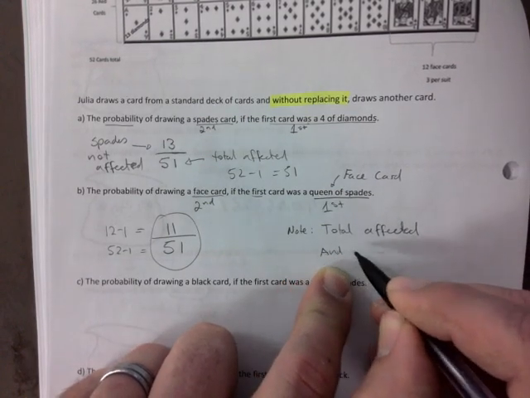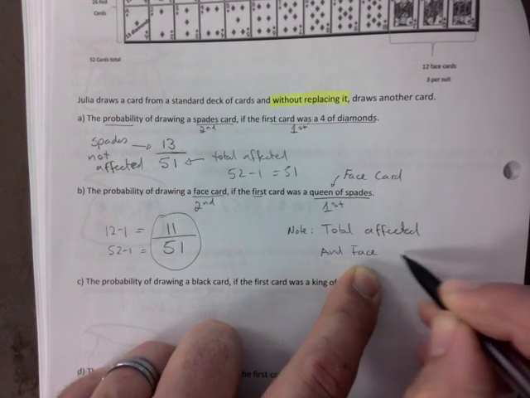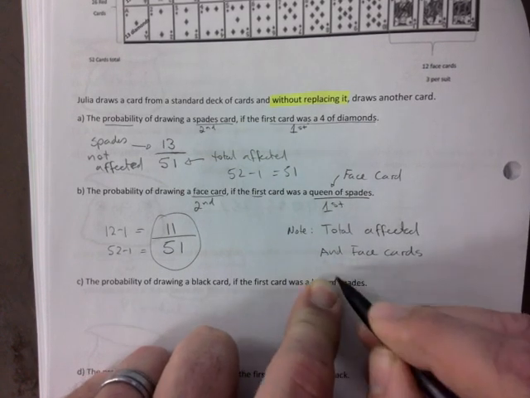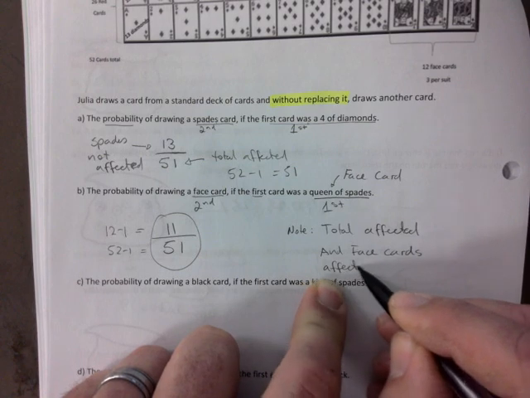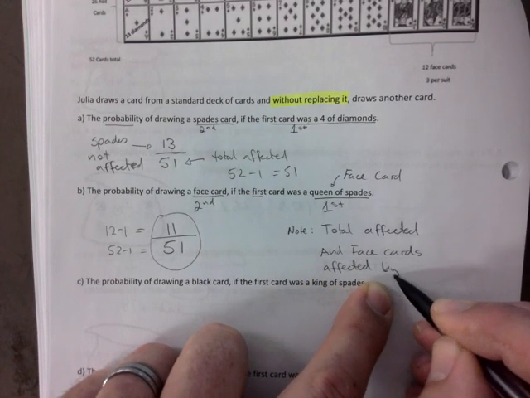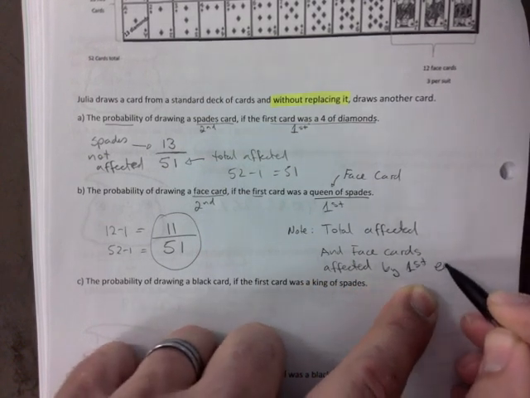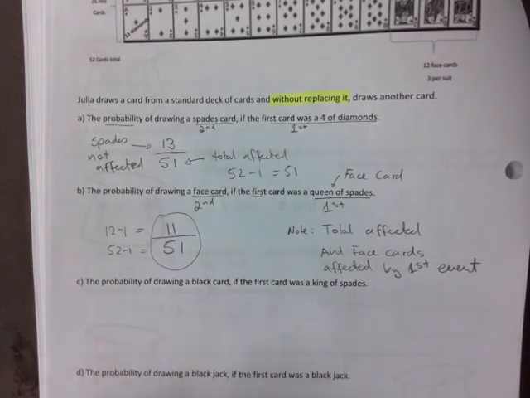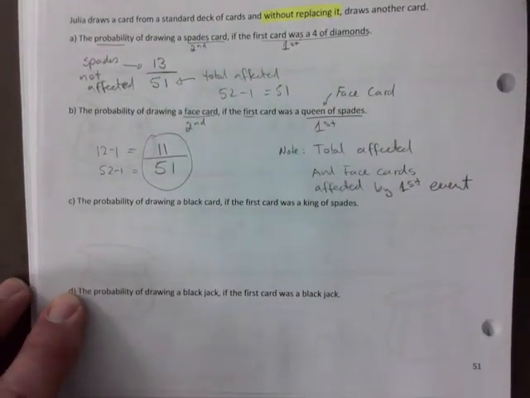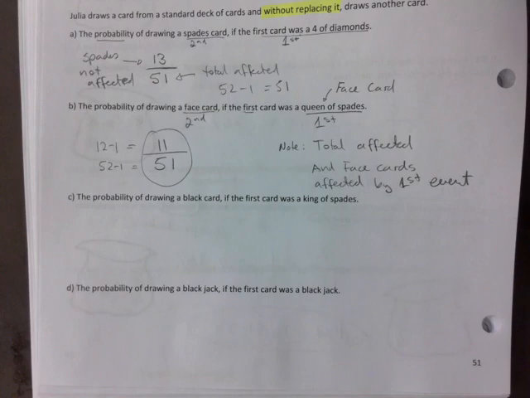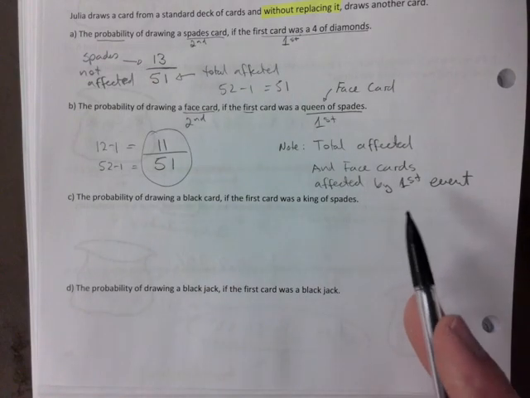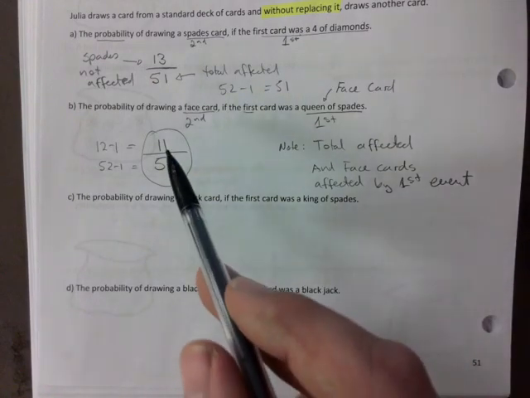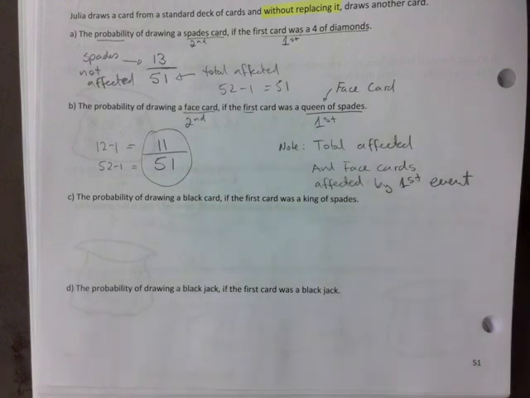Total affected and face cards affected by the first event, right? So this is one of the scenarios where both numbers dropped.